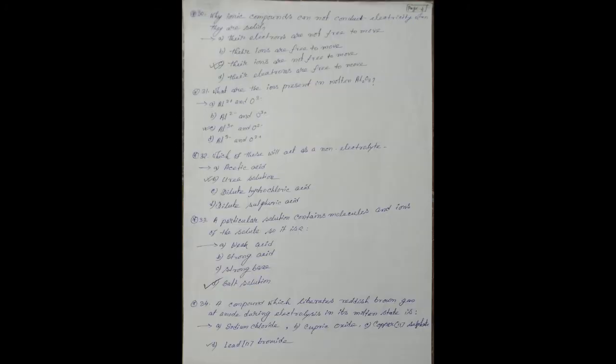Next question: a compound which liberates a lattice-bound gas at the anode during electrolysis in its molten state is: option A, sodium chloride. Option B, cupric oxide. Option C, cupric sulfate. Option D, lead bromide. Answer option D, lead bromide.